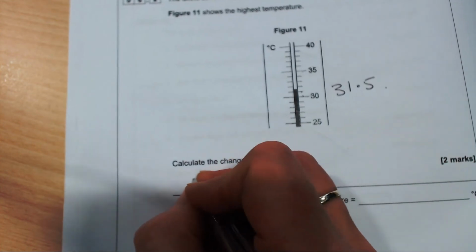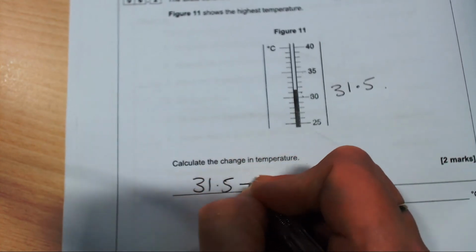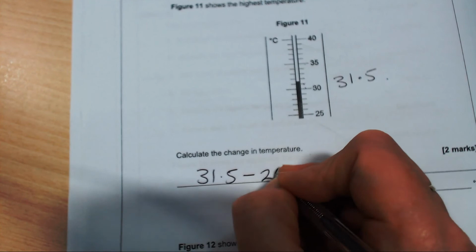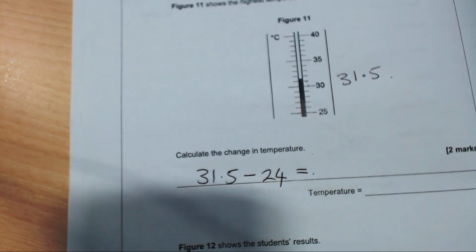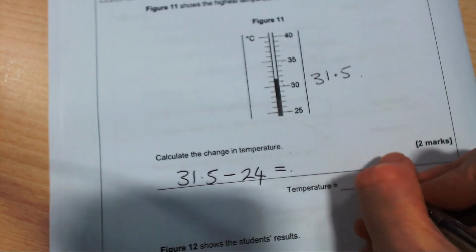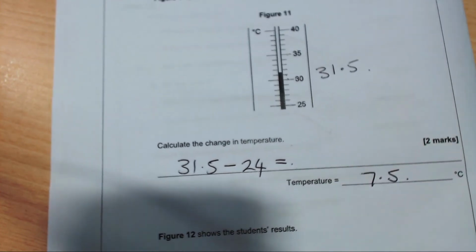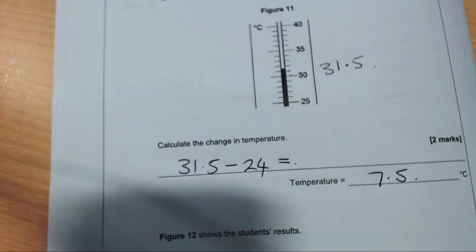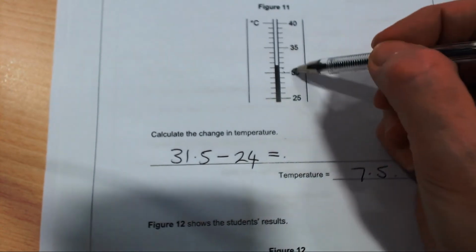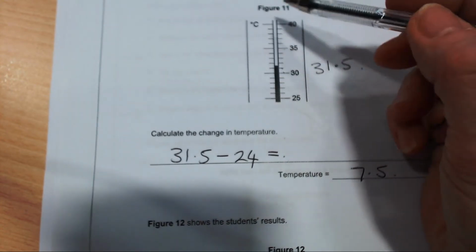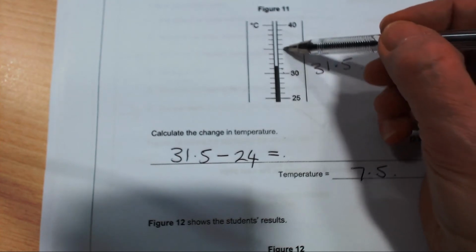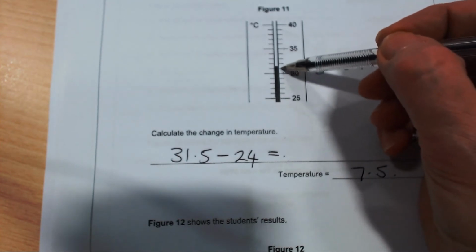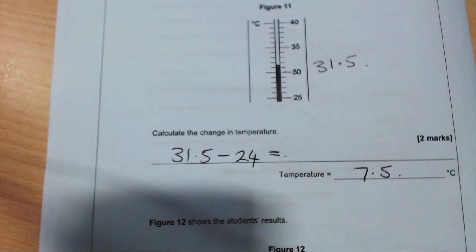So 31.5 minus 24 is going to give me 7.5 degrees temperature change. Okay. When you're doing something like that, it looks very, very simple. Double check that you've understood what the scale is, and that's representing 1 each time and not 2.